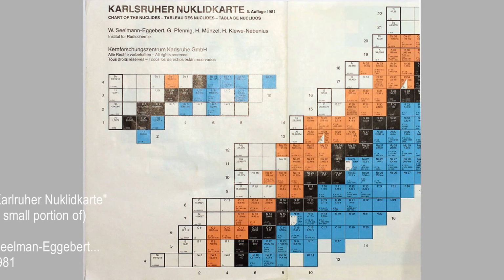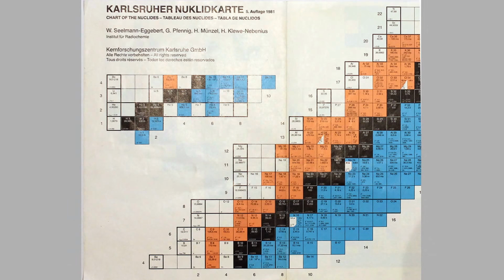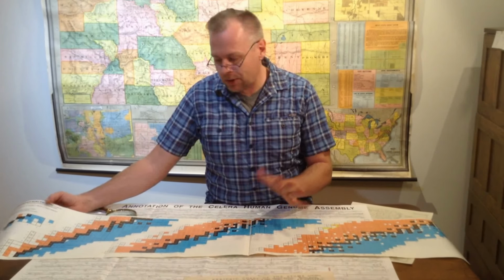First done in '35, Karlsruhe University began producing them in the '50s. This is the 1980s edition, when there were just 2,000 some odd nuclides identified. Today it's over 6,000.